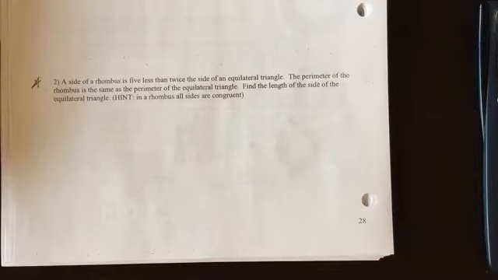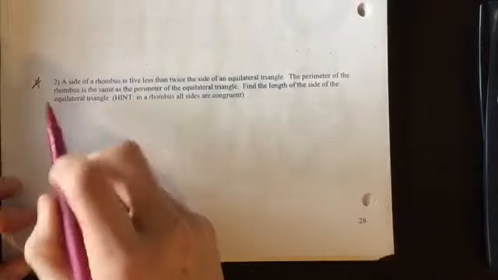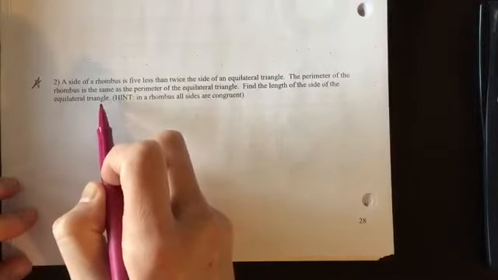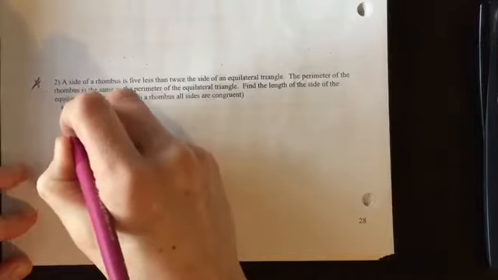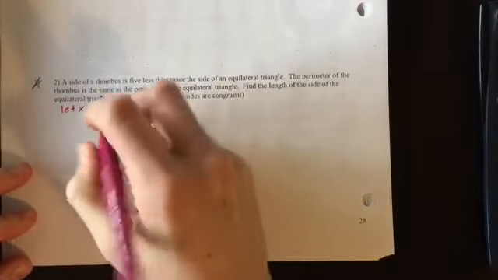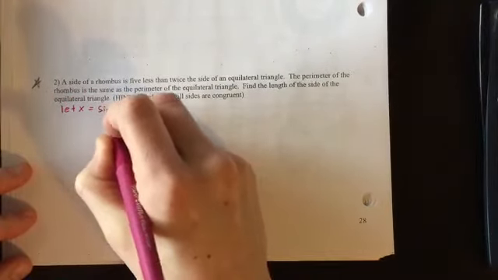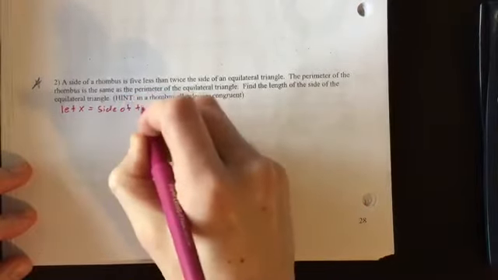A side of a rhombus is 5 less than twice the side of an equilateral triangle. The perimeter of the rhombus is the same as the perimeter of the equilateral triangle. Find the length of the side of the equilateral triangle. And I gave you a reminder that in a rhombus, all sides are congruent. Okay, so we're finding the length of the side of the equilateral triangle. That's our unknown. I'm going to say let x equal side of triangle.